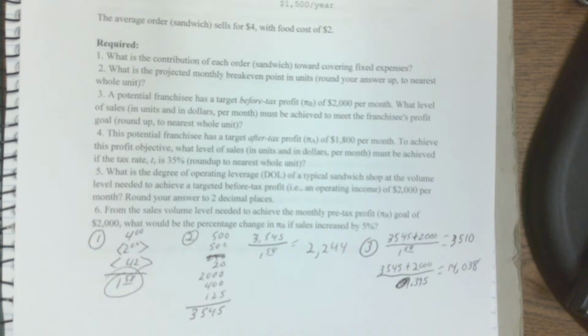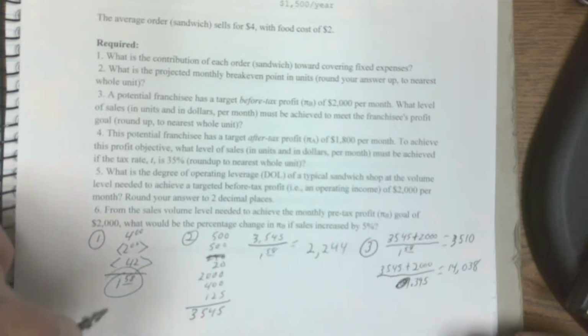This franchisee has a target after-tax profit of $1,800 a month, and they have what must be achieved. Their tax rate is 35%.